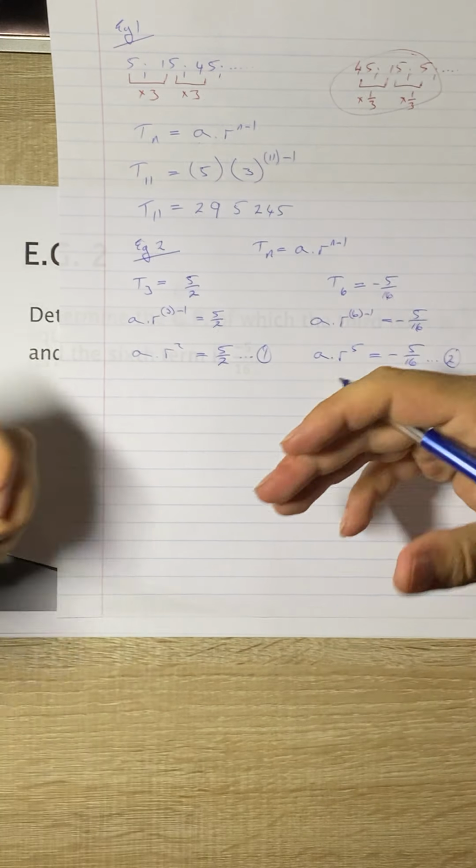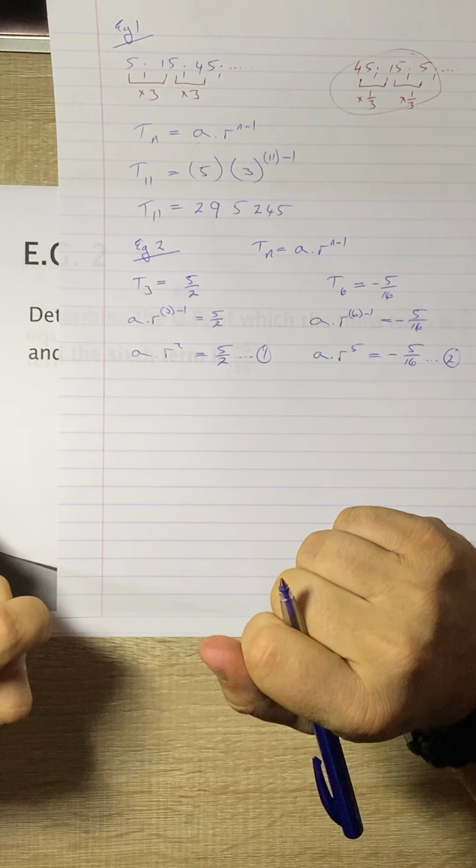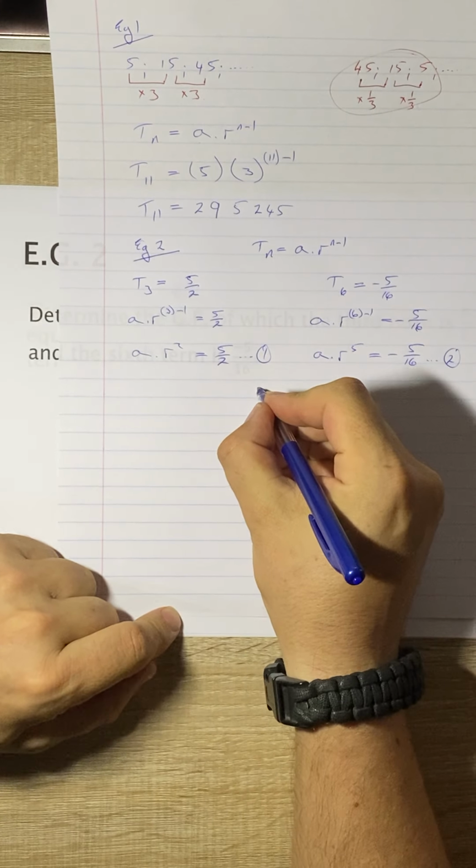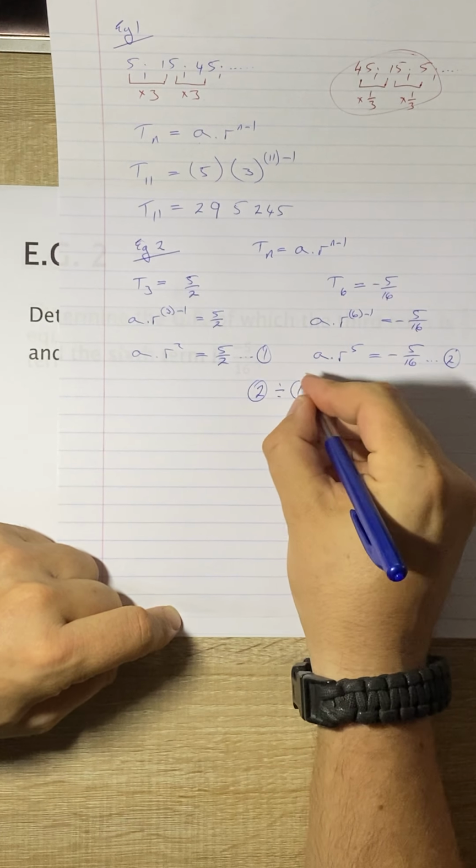Now, with the arithmetic one, you remember you substituted the one into the other one. With this one, it's going to be a little bit different. So what I'm going to do with these geometric ones is I'm going to rather say equation 2 divided by equation 1.